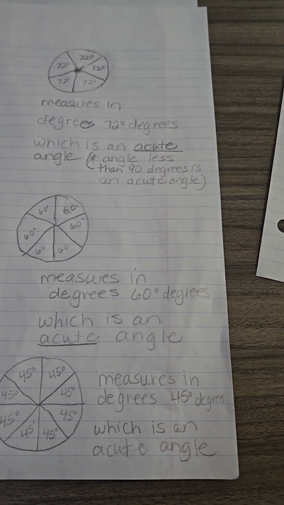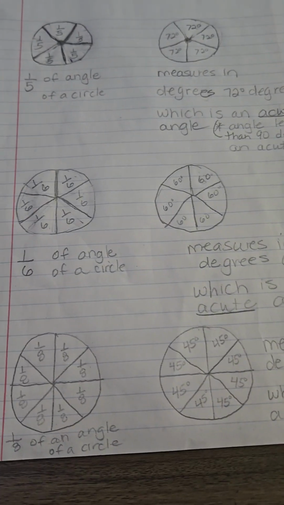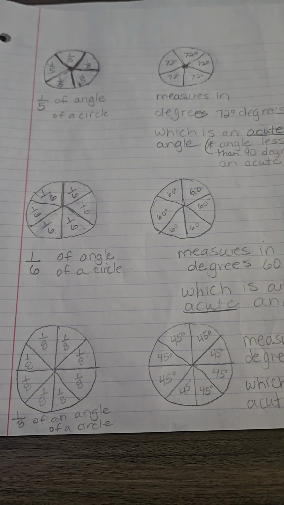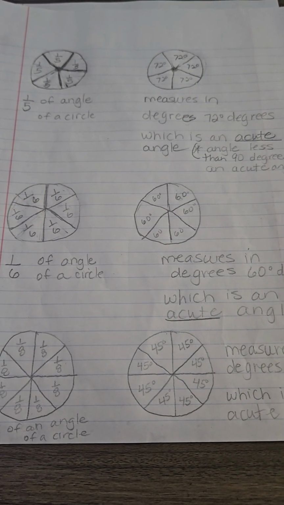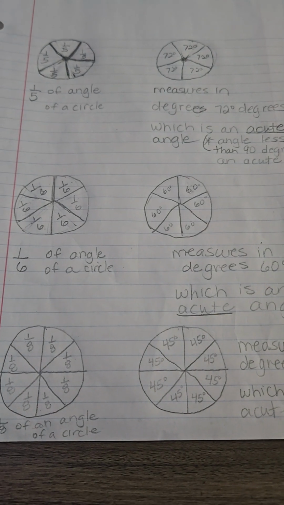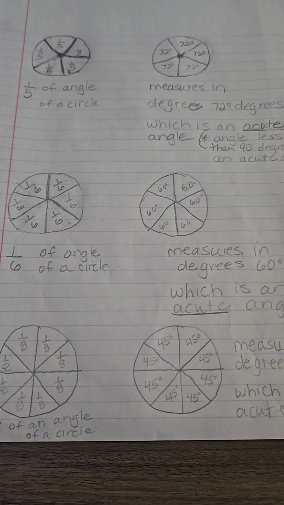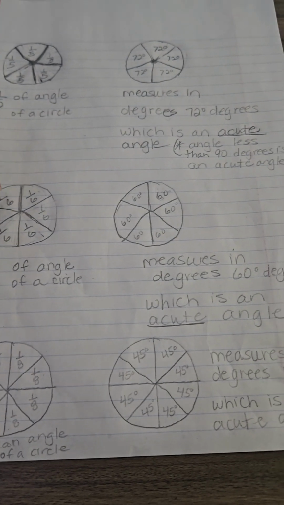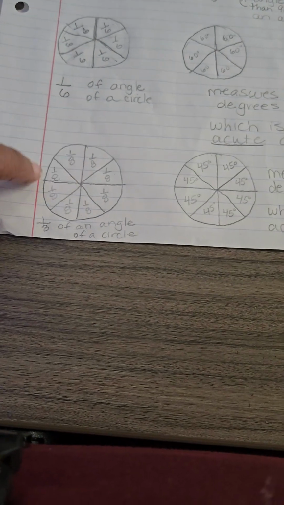So it would be 240 degrees if you take 60, 60, 60, and 60. Okay, so they may be asked to add multiple parts when they're finding out the fractional parts. So it might not just be one unit. It may be a combination of two 2/6s or 3 1/8. Okay. All right.